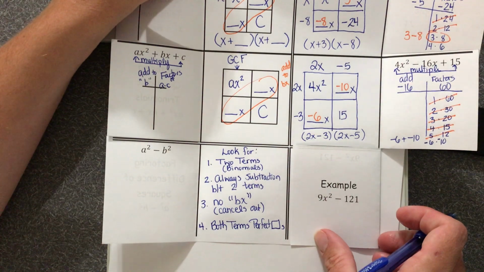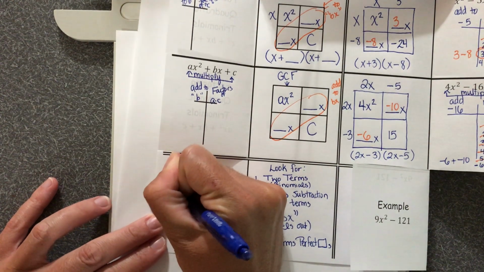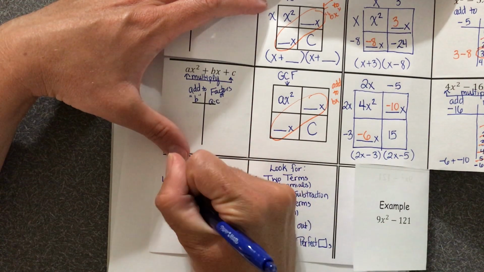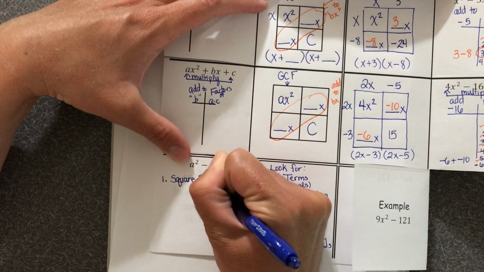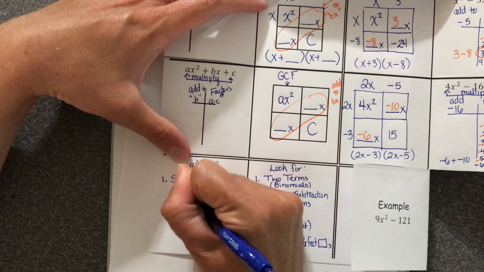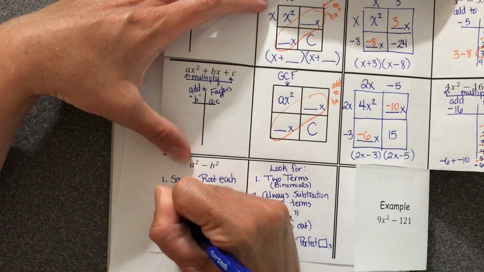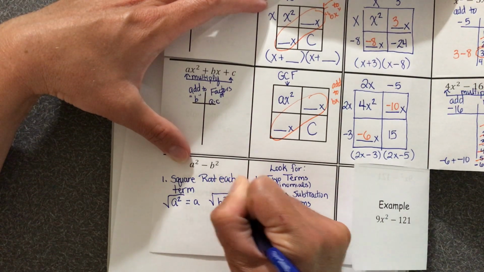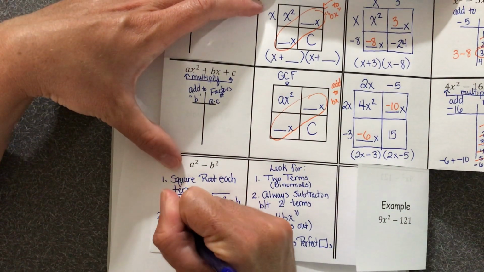So when this happens, we have three steps. So the first step is to take the square root of each term. So what's the square root of a squared? That's a. What's the square root of b squared? That's b. Okay, then you're going to set up opposite factors.